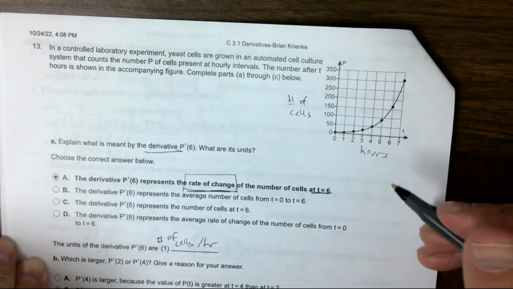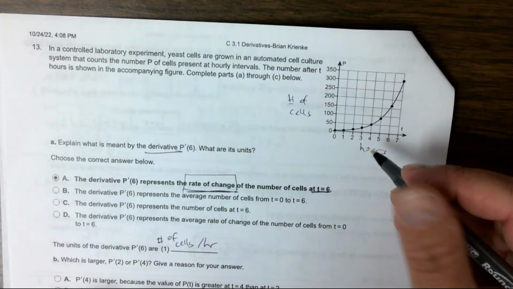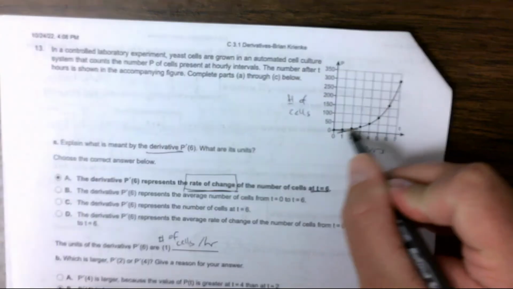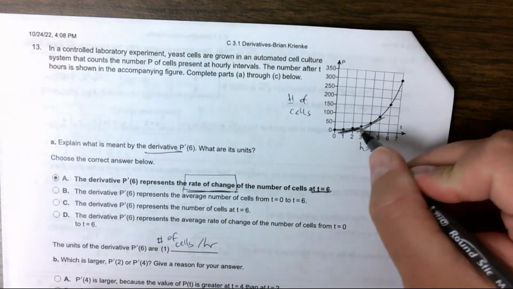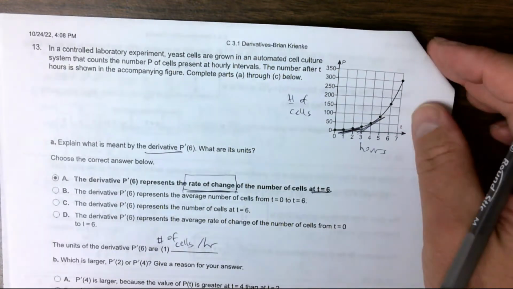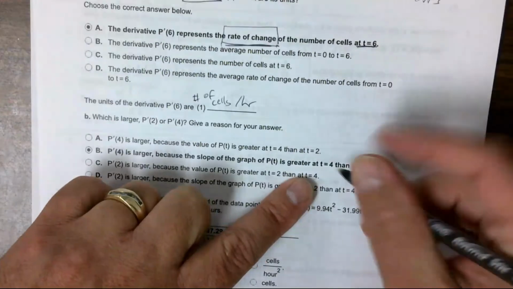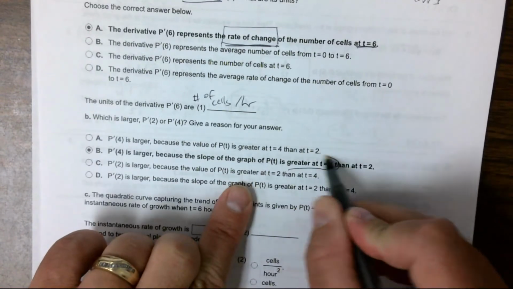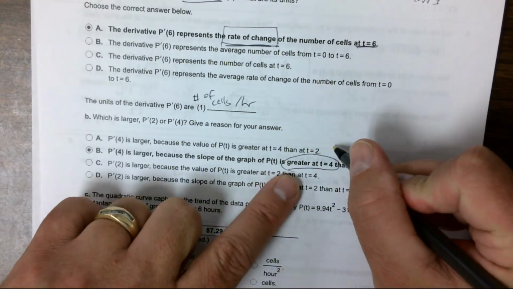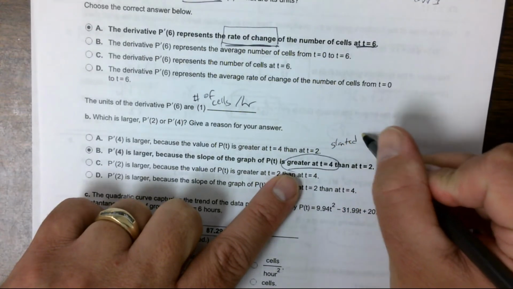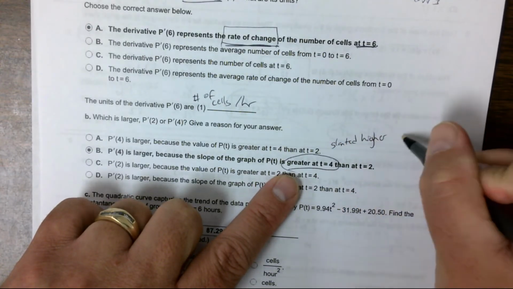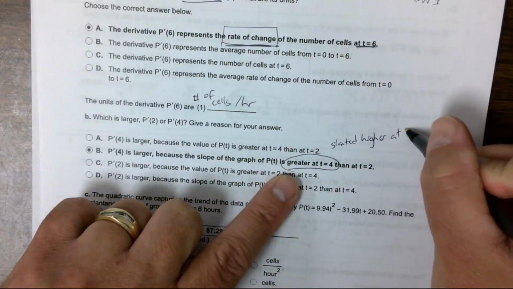But if you're comparing t equal 2, it'd be like that, sort of, and t equal 4 would be like that, which is slanted up a little bit more. So the slope is greater at t equal 4 because it's slanted up, or slanted higher, at 4 than 2.